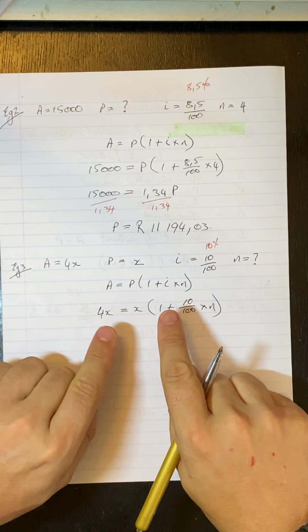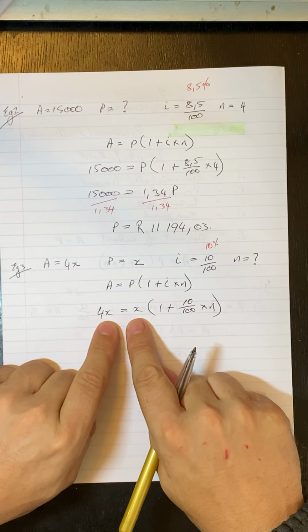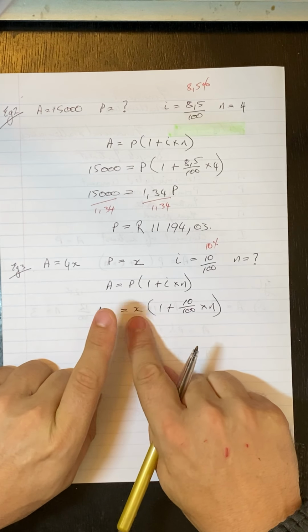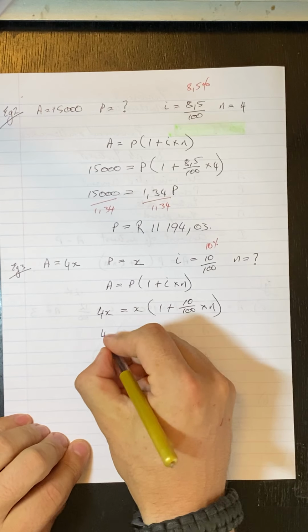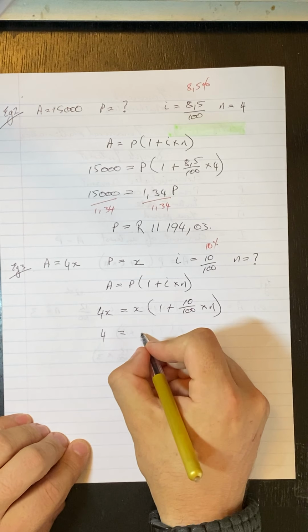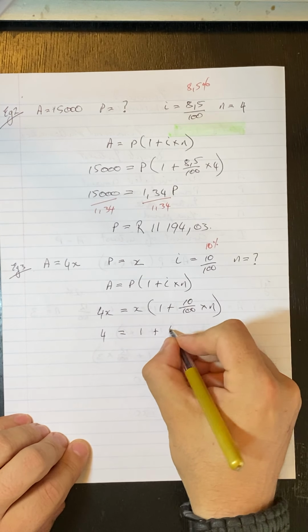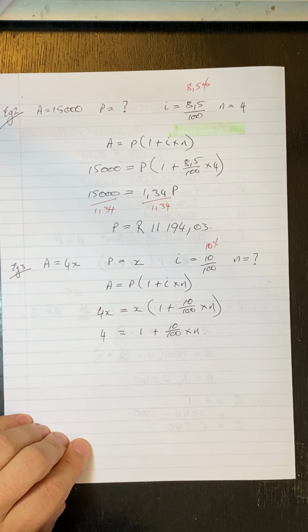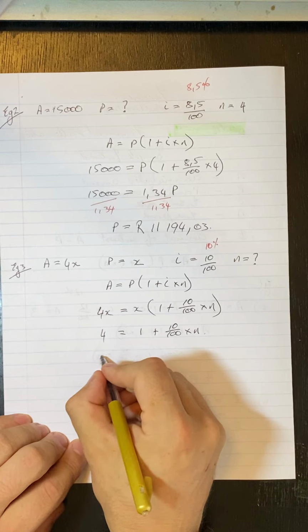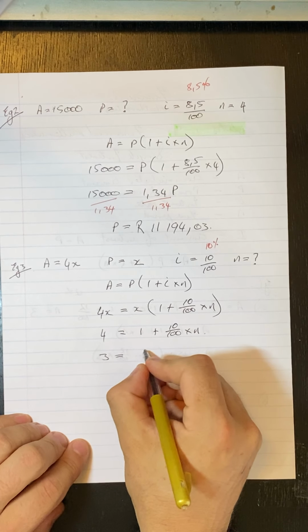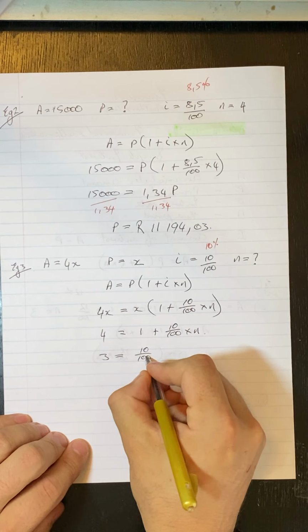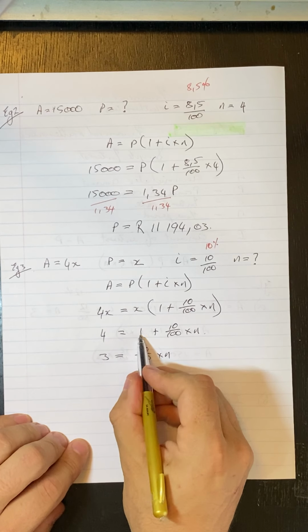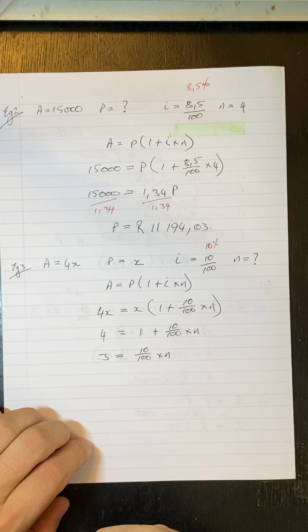Okay, first of all, I'm going to divide both sides by x to get rid of that, and we will get 4 is equal to 1 plus 10 over 100 times n. So we get 3 is equal to 10 over 100 times n. I just took the 1 to the other side and it became a minus.